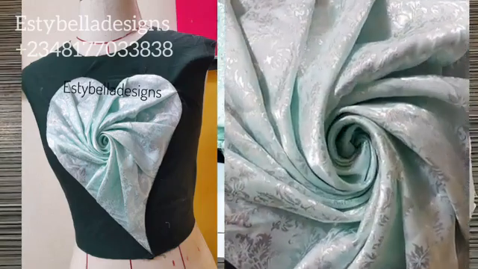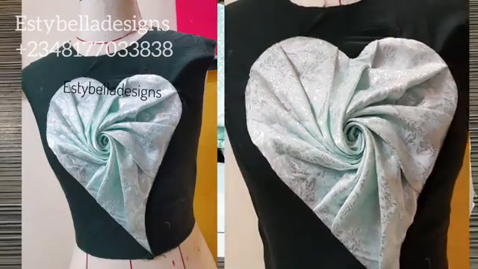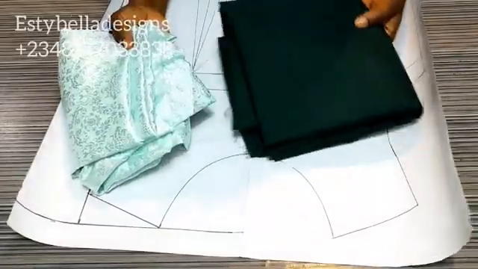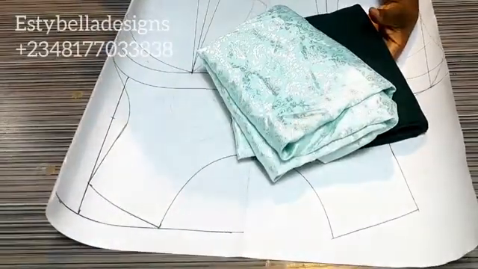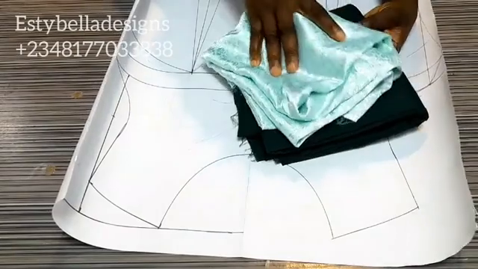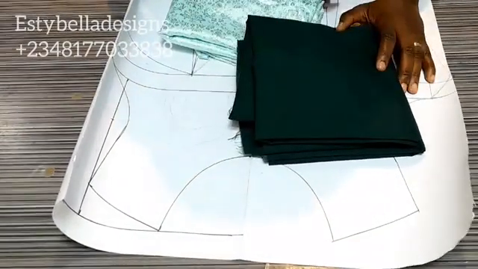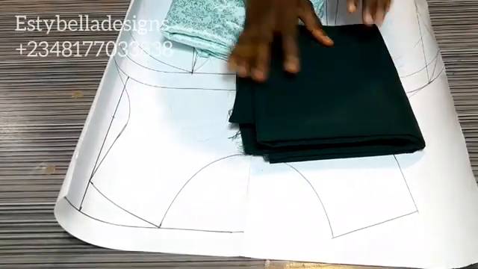Happy New Year. So today we are going to be learning how to make this dart manipulated outfit, and I'm going to be using these two fabrics. I'm going to be using this for the heart shape in the middle, then I'm going to be using this for the full dress. So it's going to have a half cut, and I've already drafted the basic bodice.